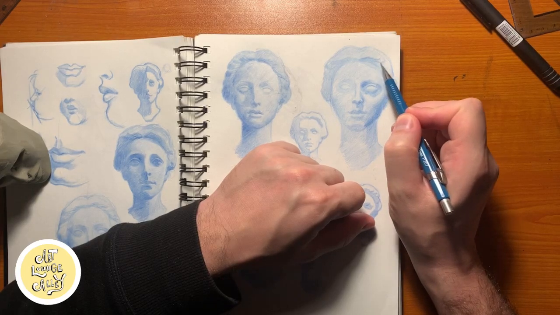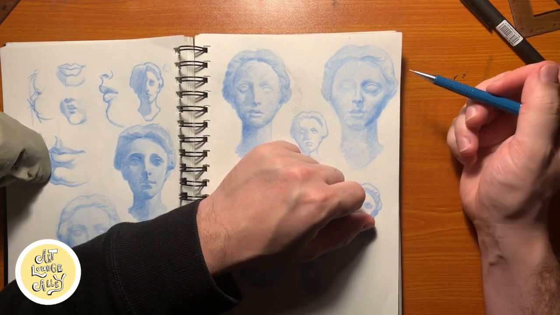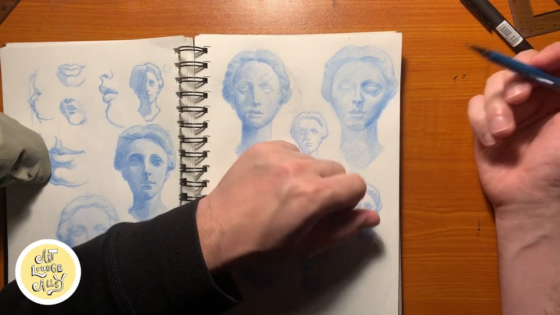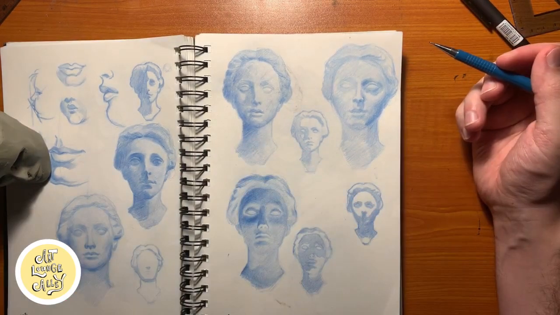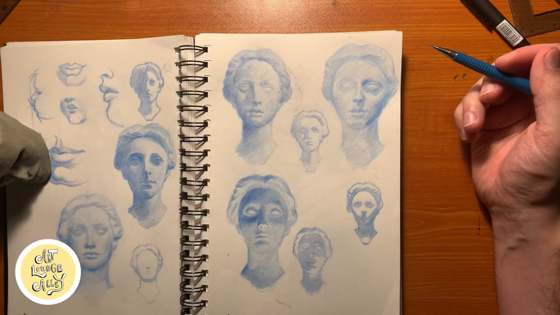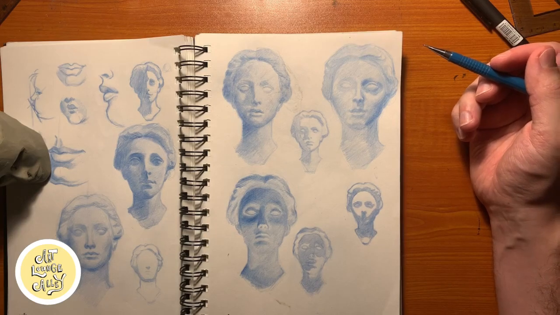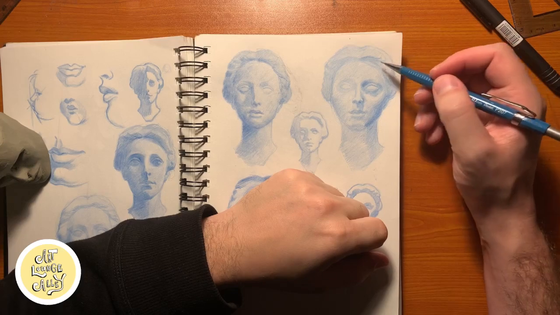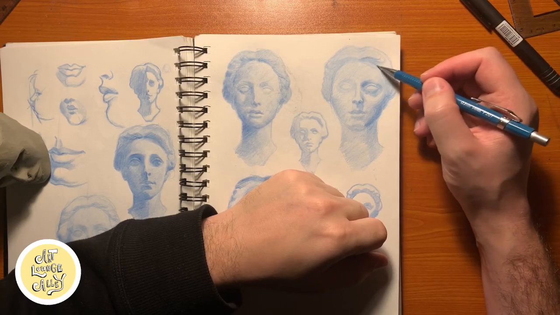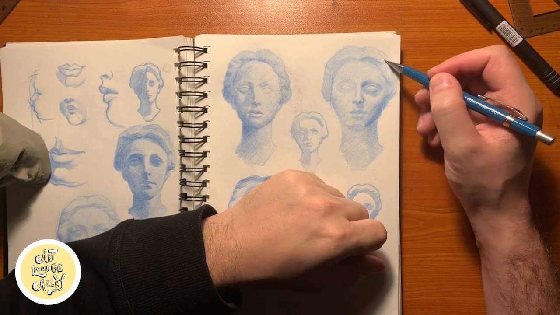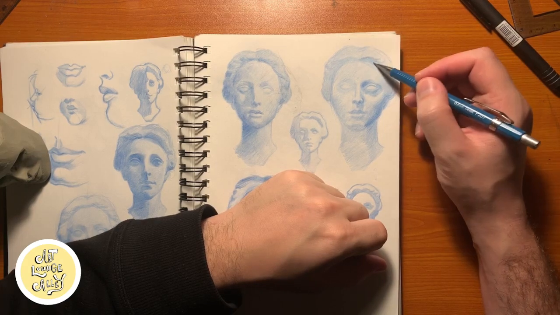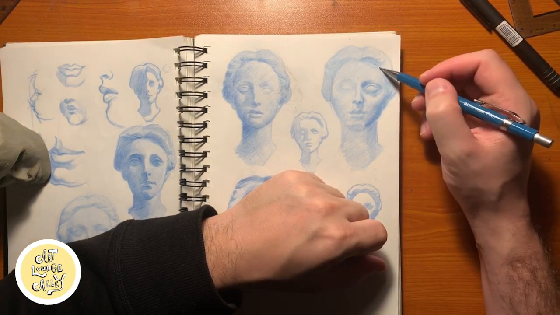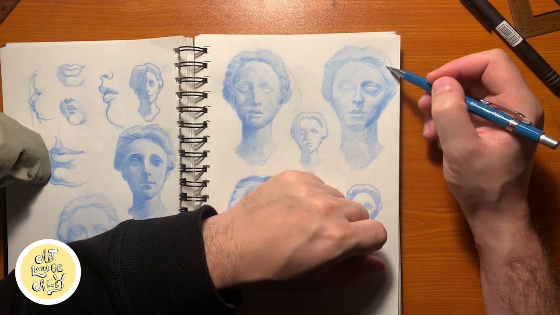Not only are you studying the face features, not only are you studying shadow and light, how shadows and light form on the face, you're also gaining better control over the pencil. You're gaining better control over the lines that you're making. So all of that comes into play as well.